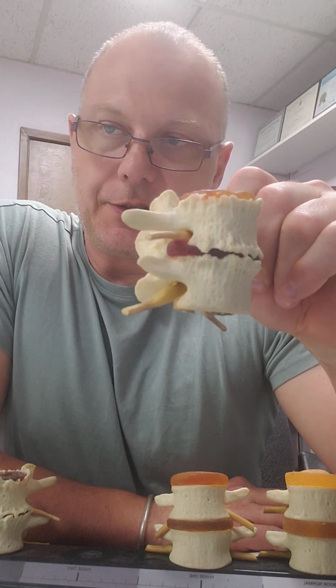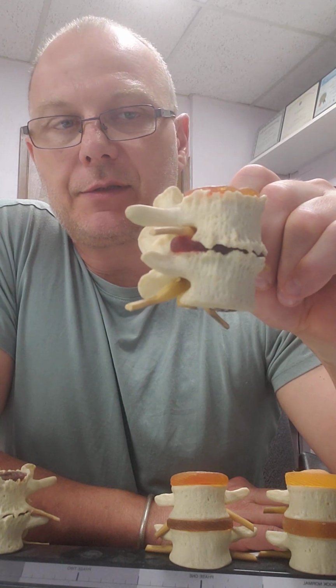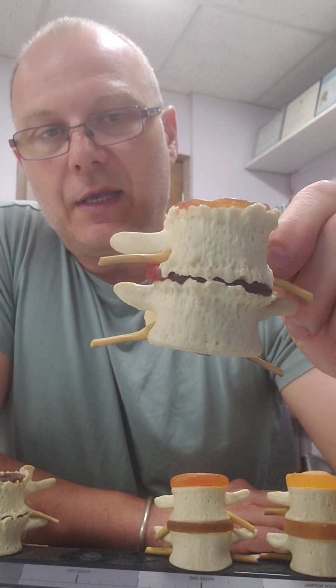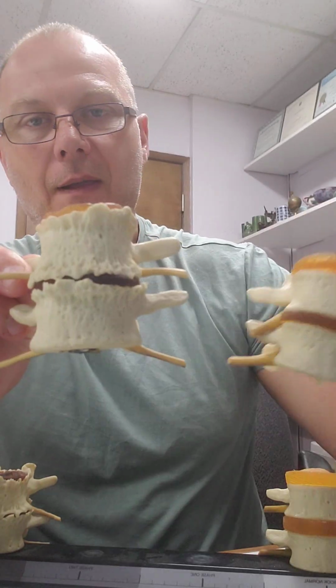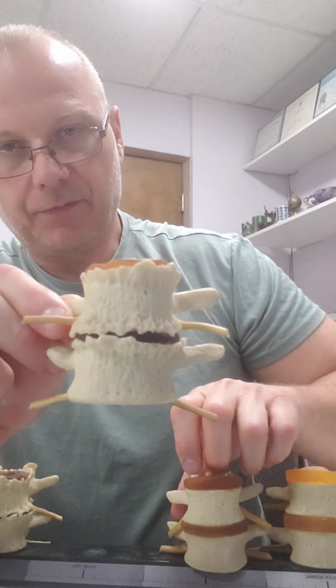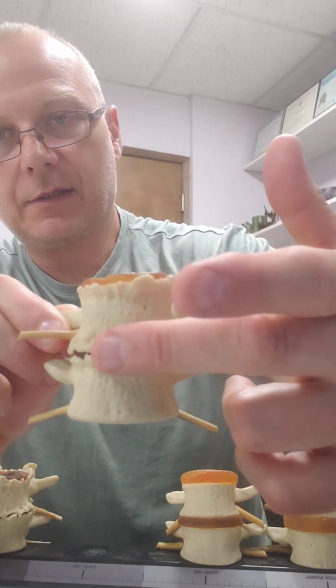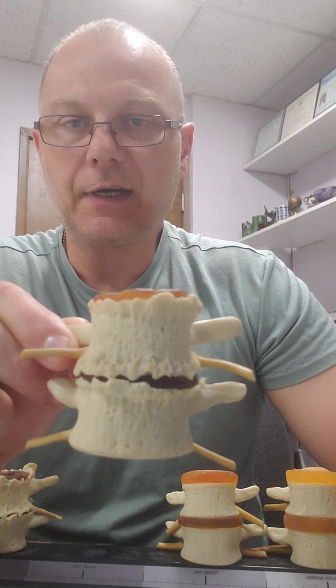So conventional medicine will either do the surgery or give you pills, which will not really solve anything. And as you can see, comparing to stage 1, it creates these rigid, sharp edges. They are called, in medical terms, osteophytes.